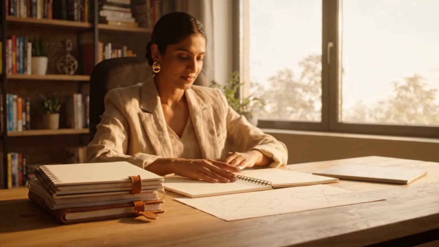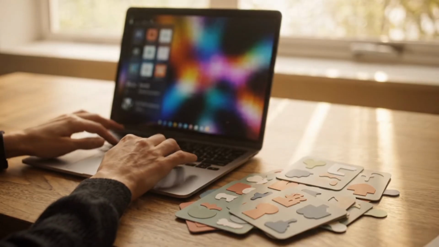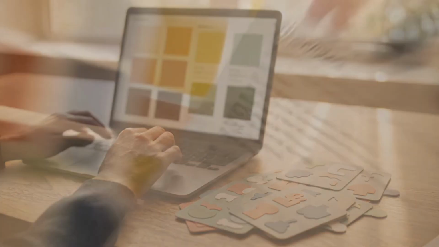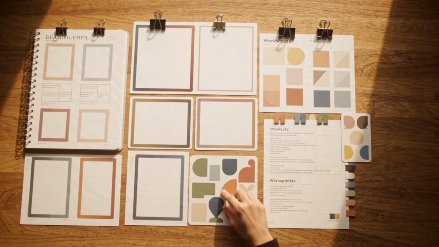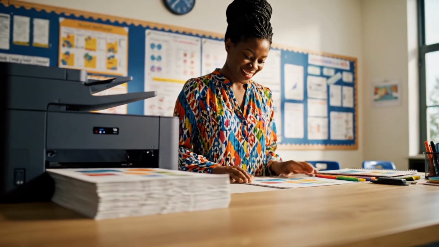Next, head to Canva. Choose a template for worksheets, planners, or flashcards. Customize fonts, colors, and layouts to make your resource visually appealing. Canva makes it drag and drop simple, no design degree required, and perfect for USA educators.